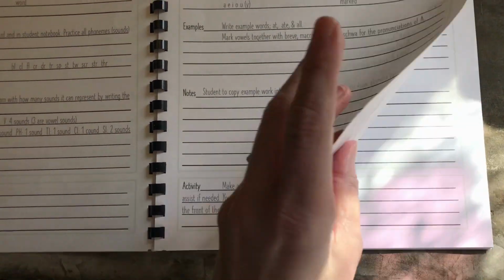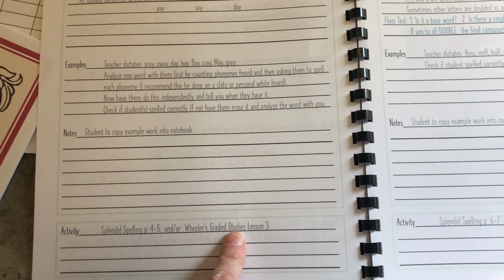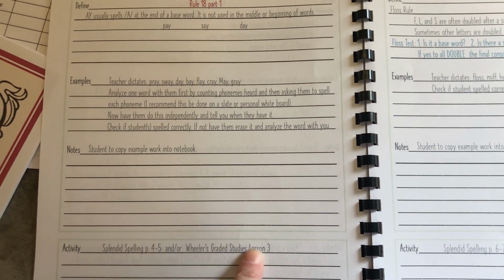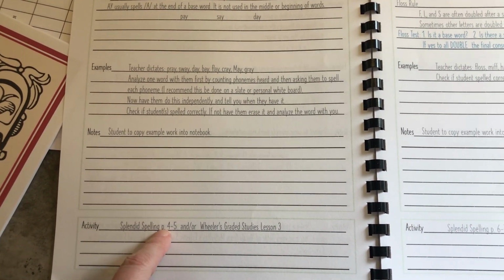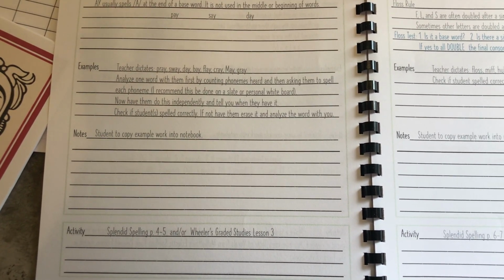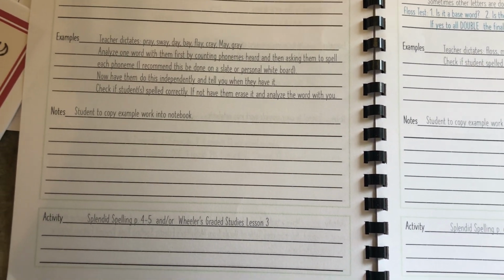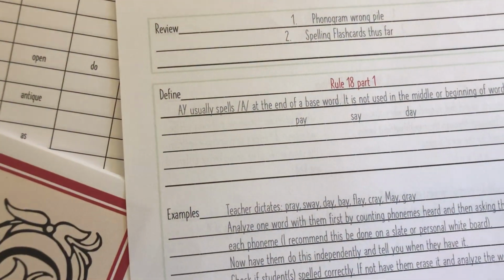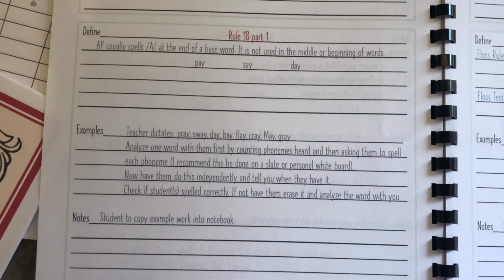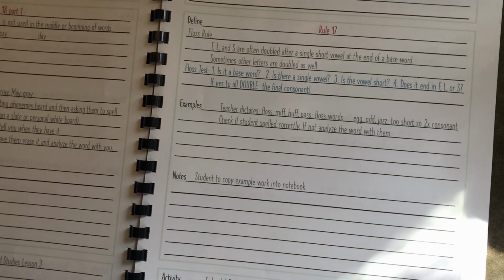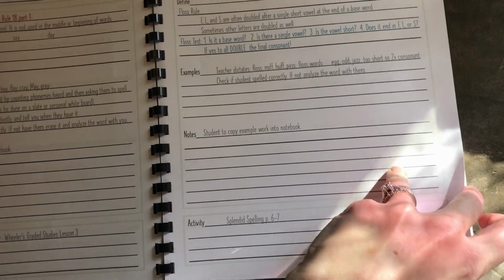Let me see. So Splendid Spelling and or Wheeler's Graded Study. So like in this one, you could do both, right? Or you could do one or the other, or none at all. But this one I'd say do pages 4 and 5 of Splendid Spelling, and then do Wheeler's Graded Studies lesson 3. And that would be getting them familiar with the AY spelling pattern. So there's going to be words in there over and over that are spelled with AY at the end. So it's kind of up to you and what your style is.